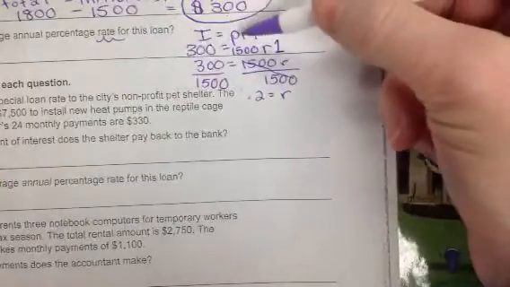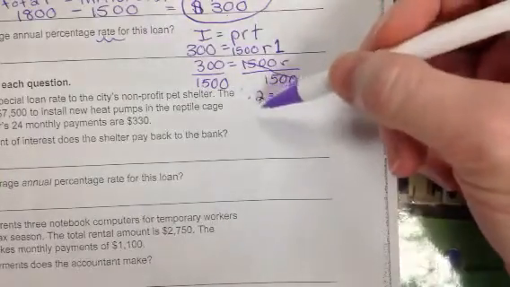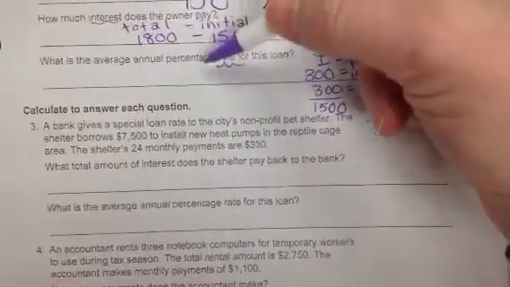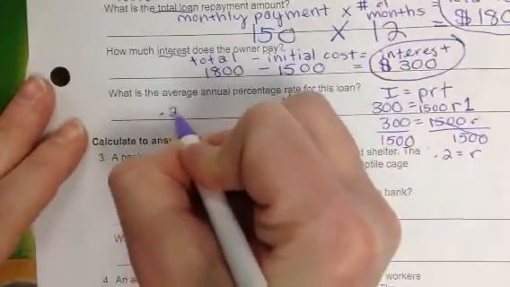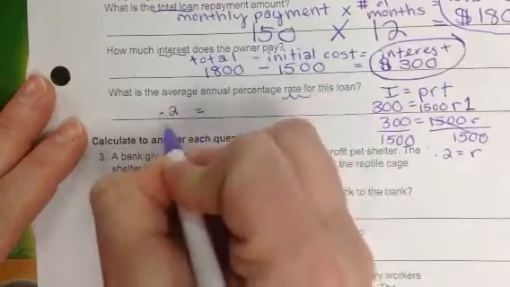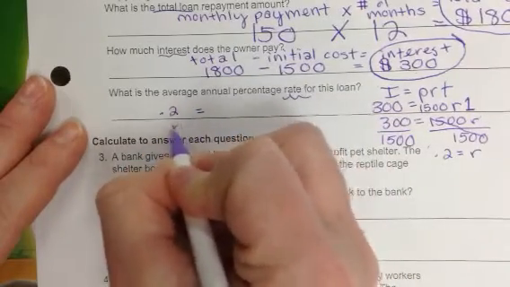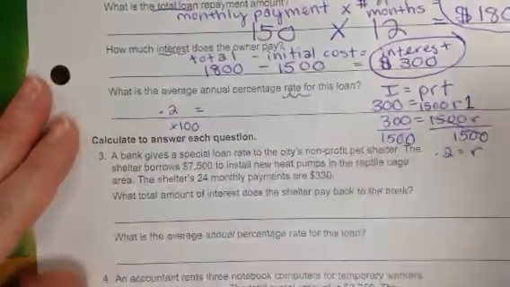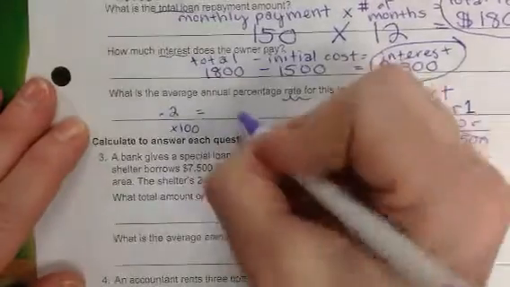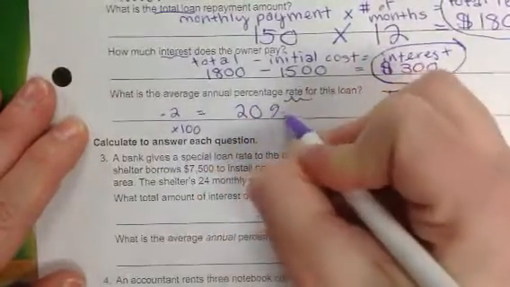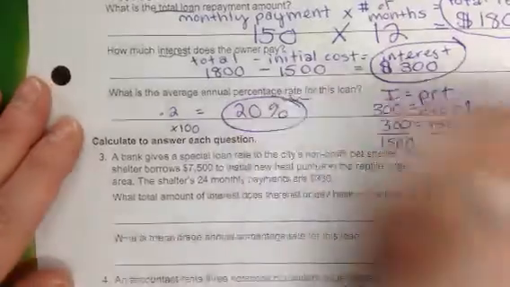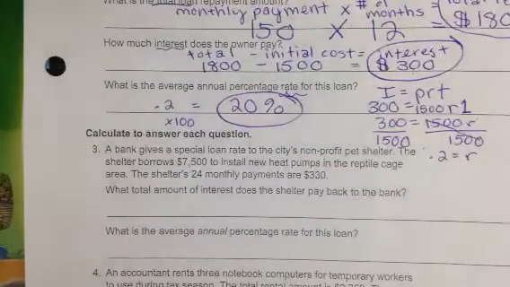Whenever they use this formula, they change their R to a decimal, and this problem is asking me for a percent. So to change a decimal to a percent, you can move the decimal 2 times to the right or multiply it by 100, like we did on our warm-ups at the beginning of the year. So I know the percent is 20%.